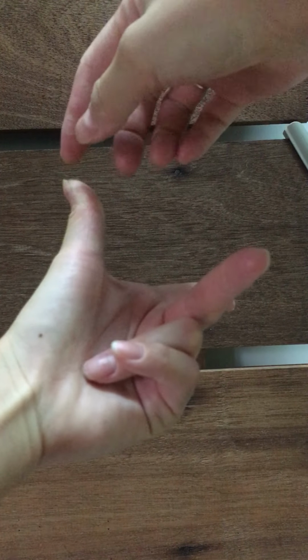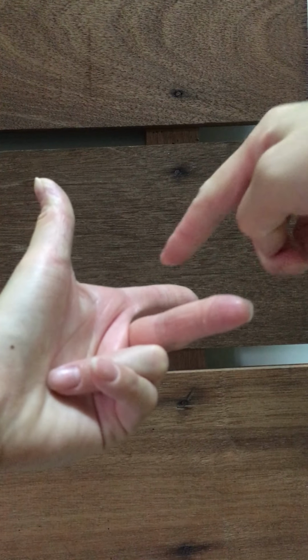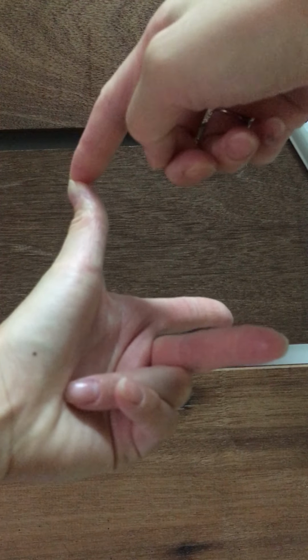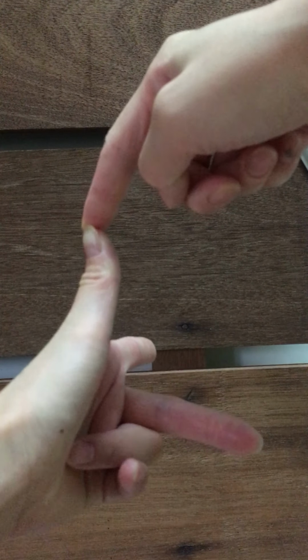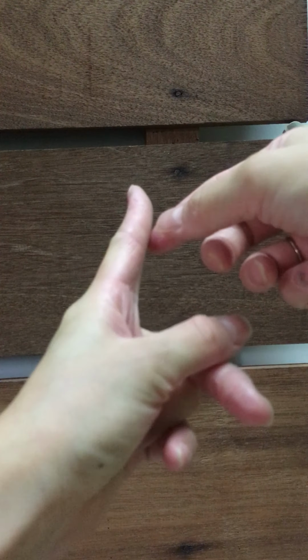In short, I will call it FBV. F means the force acting on a moving charge, for your thumb. B means the direction of your magnetic field. V means the direction of your moving charge, or the direction of your velocity. So this is FBV.